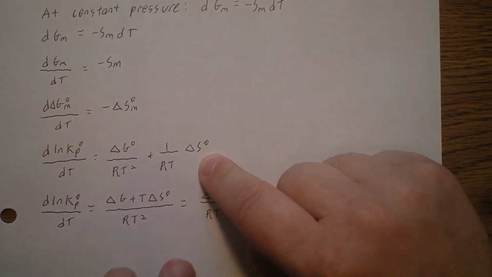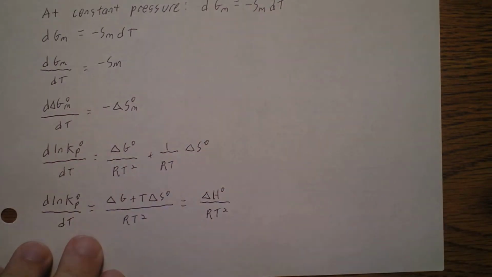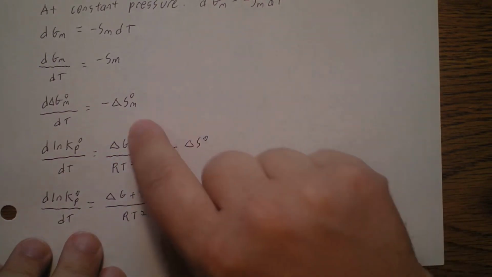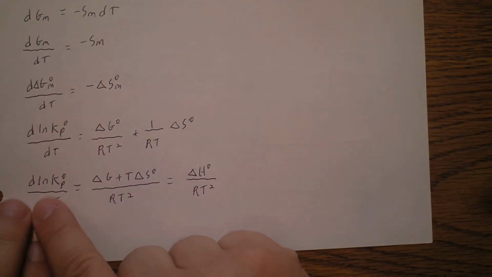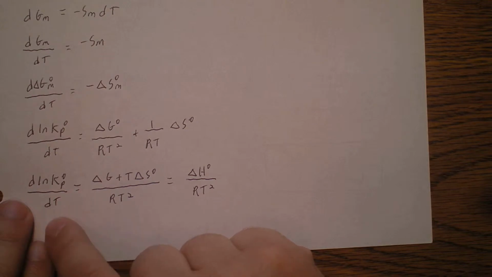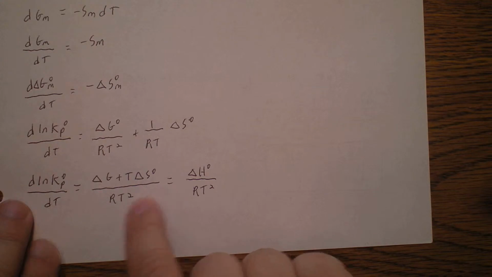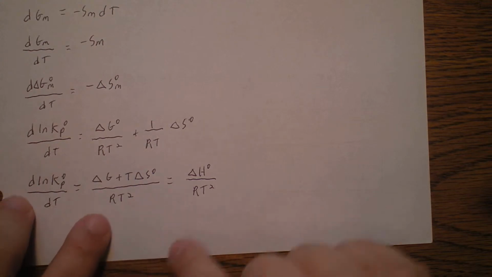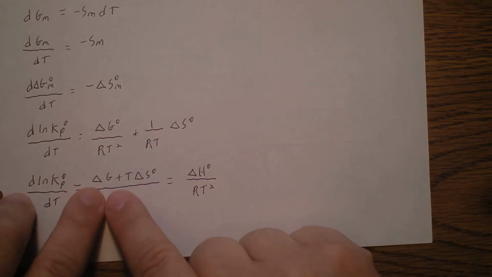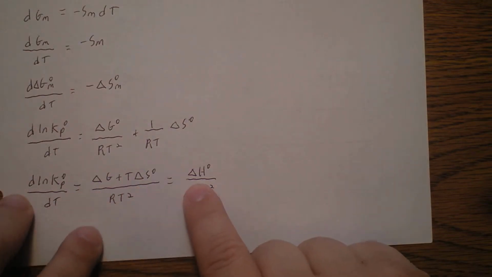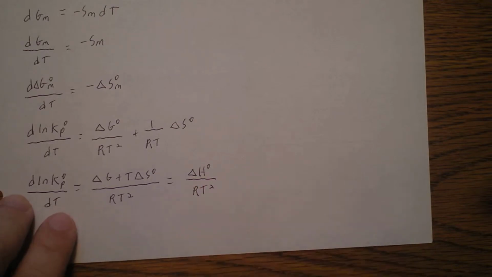Should that be molar? No, not molar, because this isn't molar. So this is all extensive here, at least that's what it shows here. Okay. So we have the derivative of the natural log of Kp0 with respect to temperature is equal to delta G plus T delta S over RT squared. See how we did the common denominator there. And so delta G plus T delta S, that's going to be the standard change in enthalpy over RT squared.